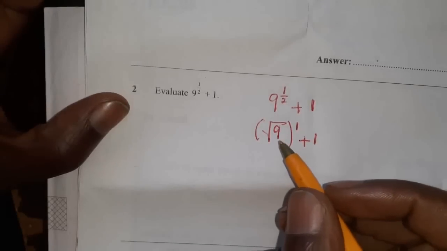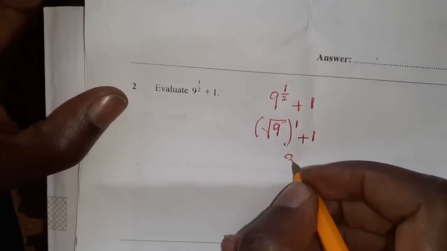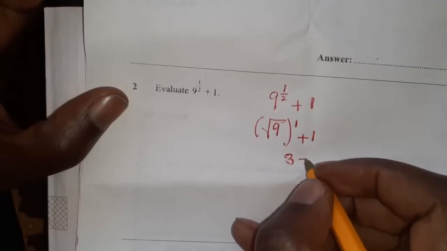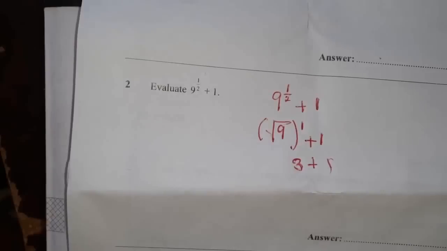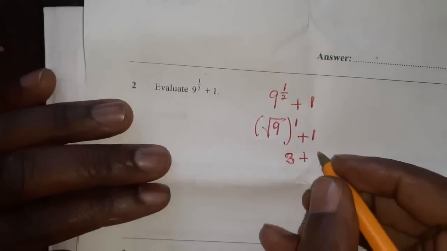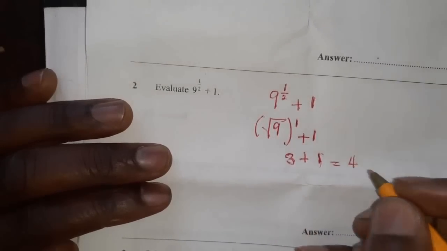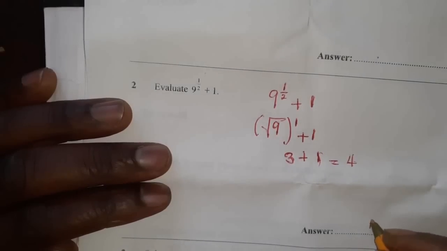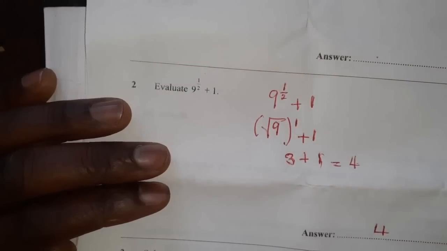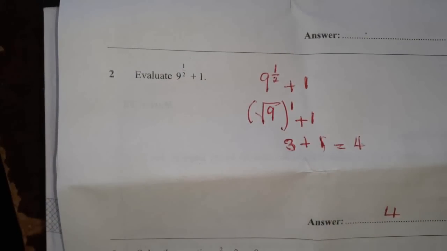So what is the square root of 9? The square root of 9 is 3, plus 1. What do we get? You get 4. Then you write your 4 here, which is the final answer. I hope this is clear.